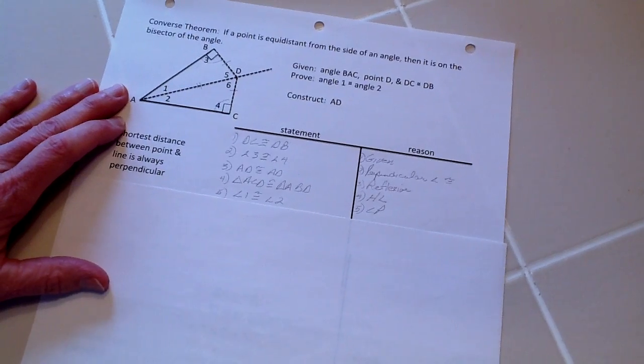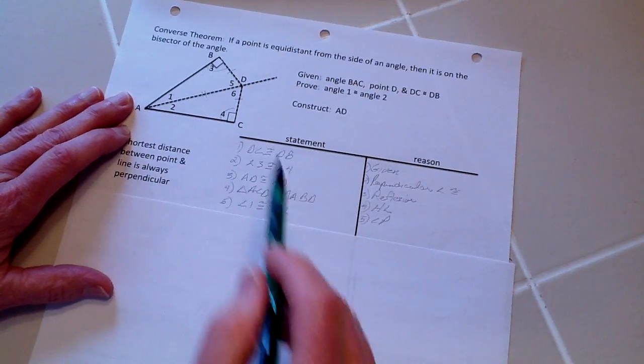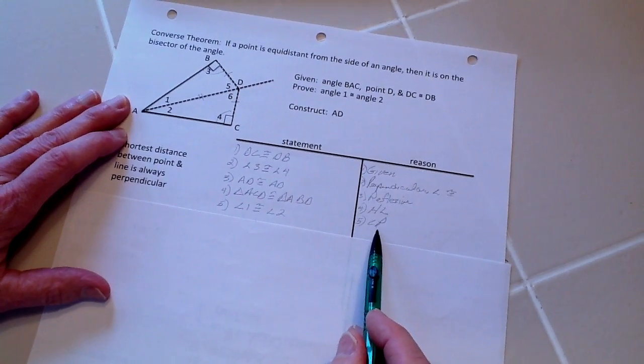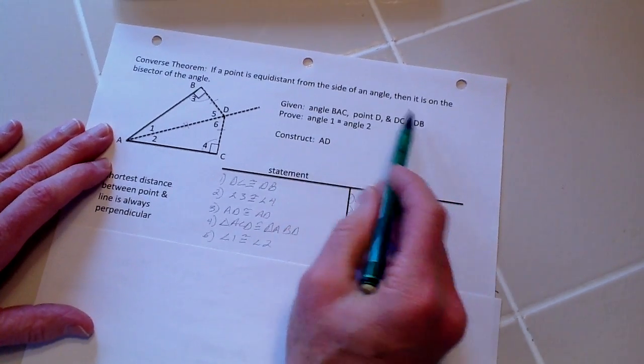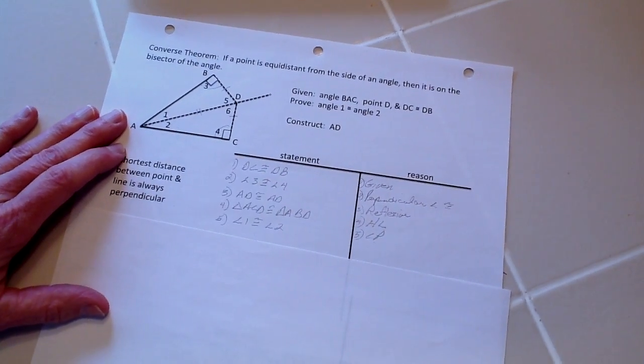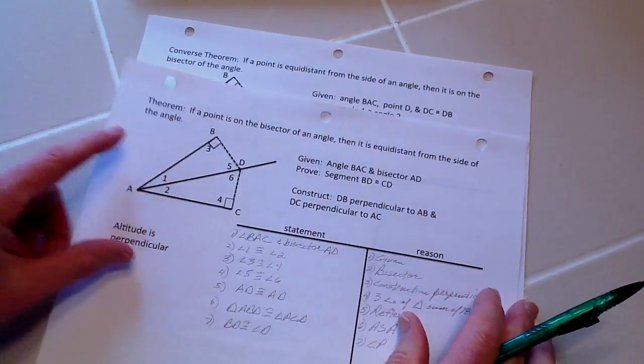Okay? And that concludes then that angle 1 is congruent to angle 2 because of corresponding parts of congruent triangles. So now we have concluded this, both the main one and the converse. We have proven both of those.